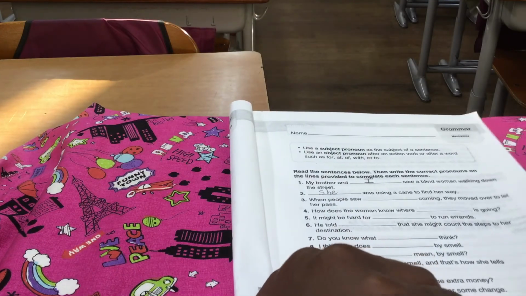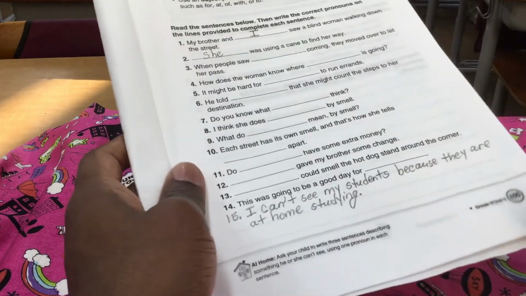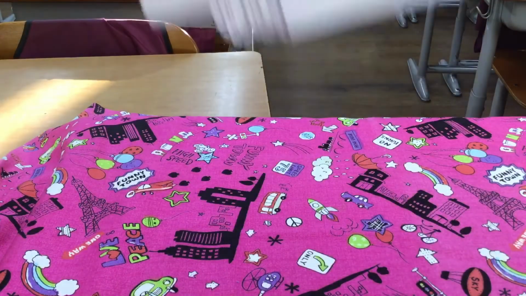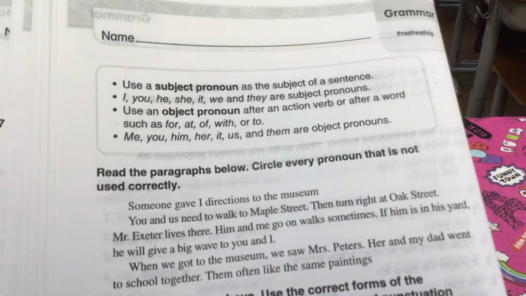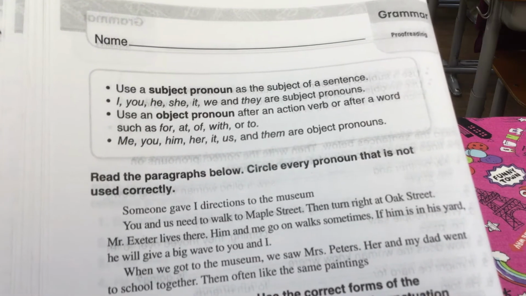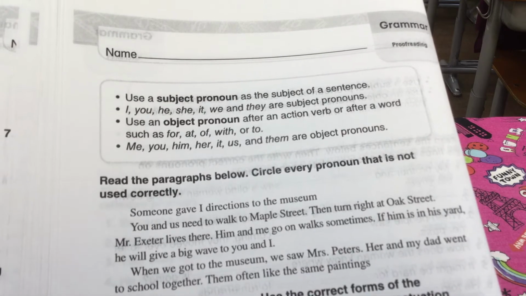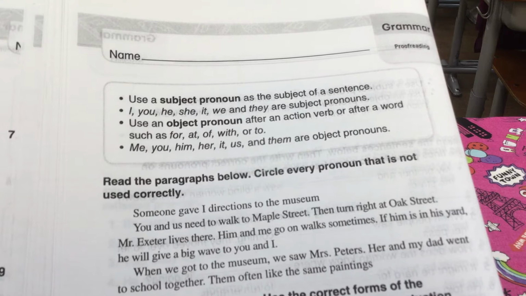All right, let's move on to the next page. Don't forget to write your 3 extra sentences, please, and use subject and object pronouns if you can. Page 106. Proofreading. Please listen as I read through each point. Point 1. Use a subject pronoun as the subject of a sentence.